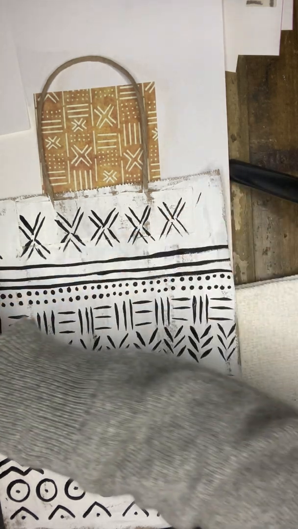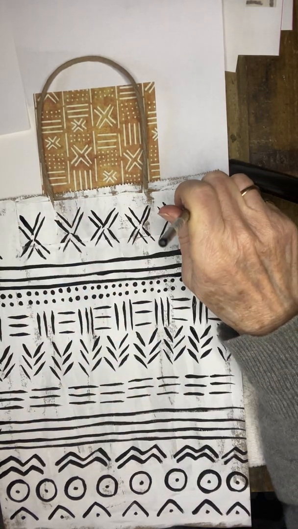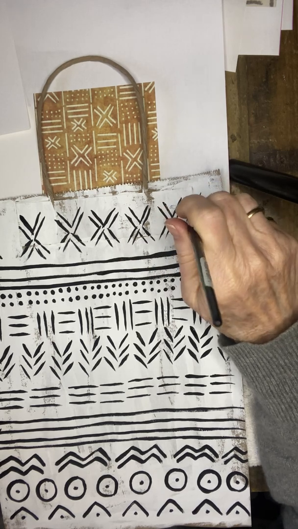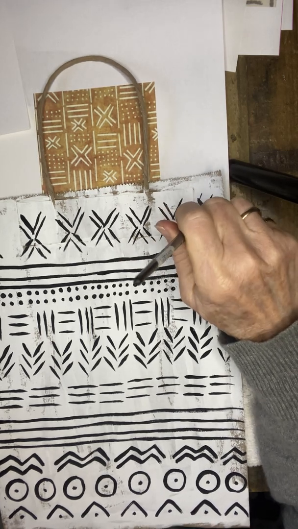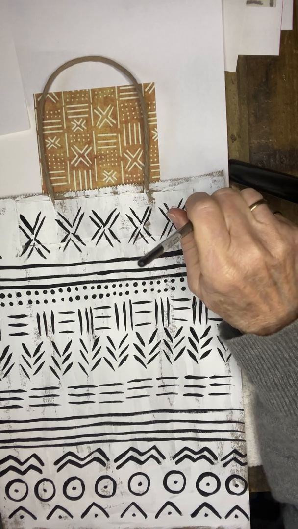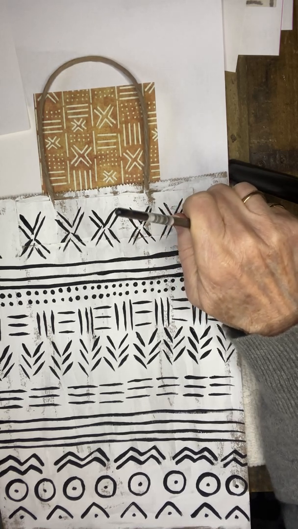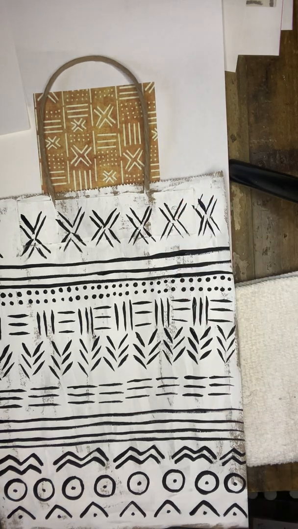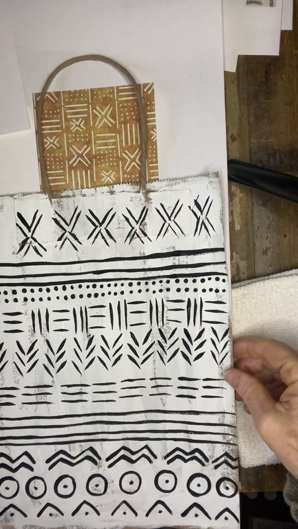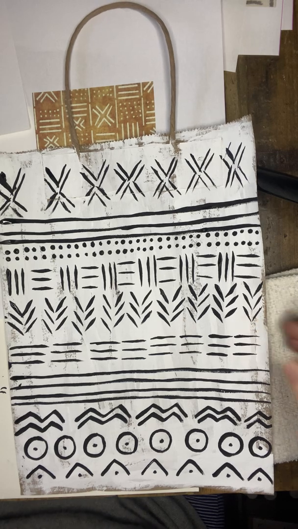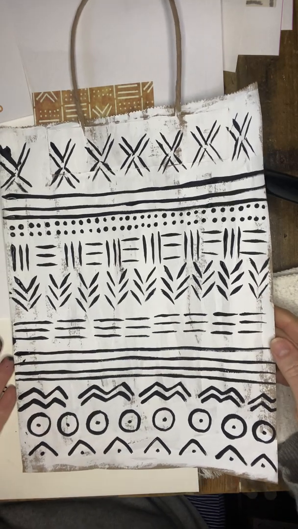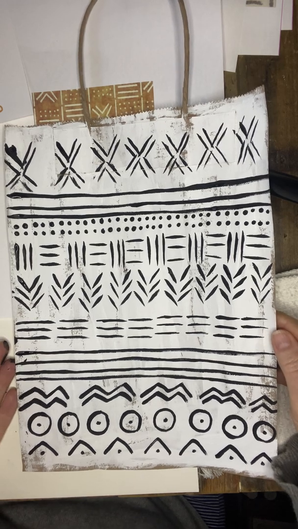Whoop. Where was I going there? All right, I'll have to touch that up too. Okay. And there you have an African mudcloth wall hanging that you can put up on your wall.